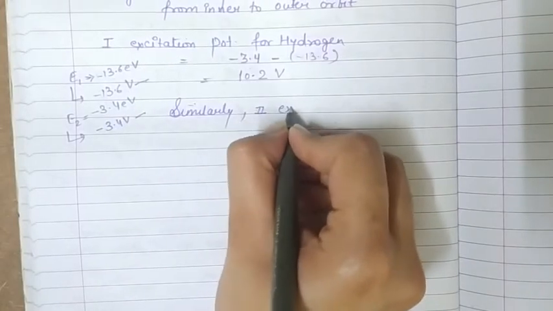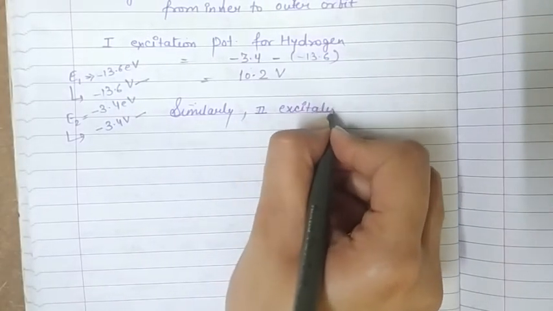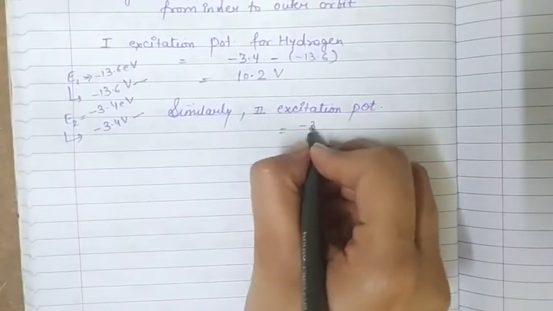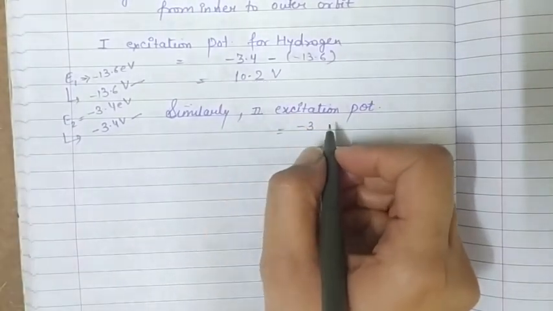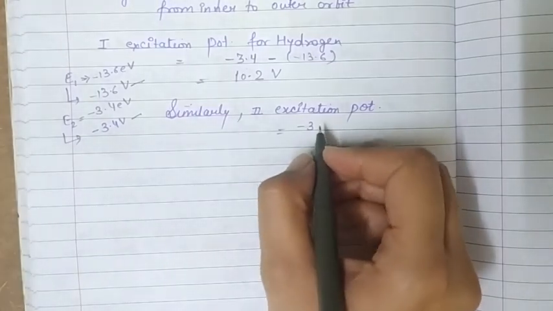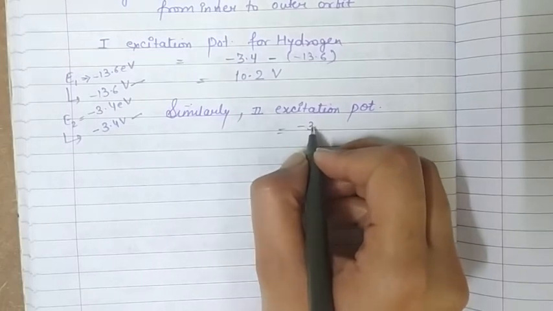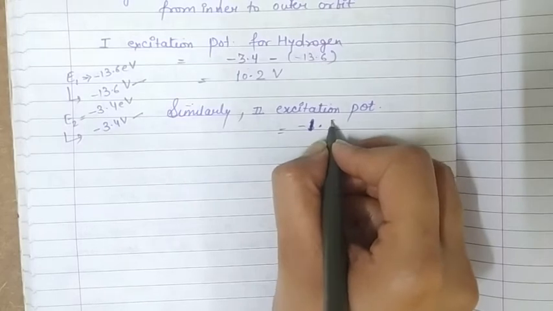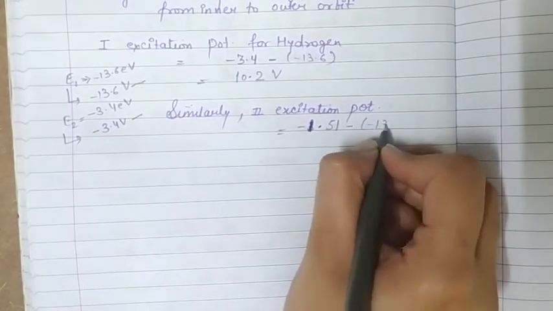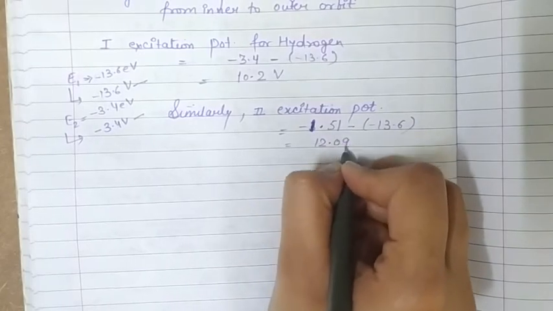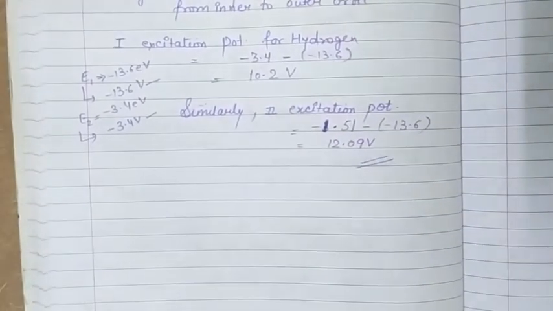Similarly, second excitation potential. For second excitation potential we have to take the electron from first to third, that means it should be the energy of the third level. So it is minus 1.51 minus (minus 13.6), and if we solve it we get 12.09 volts. So this is the excitation potential.